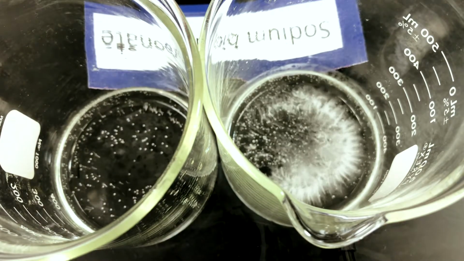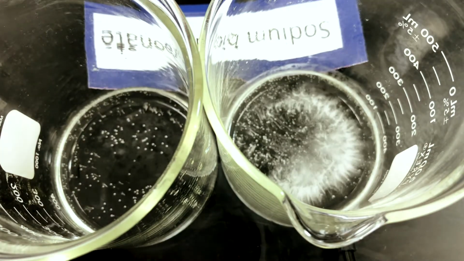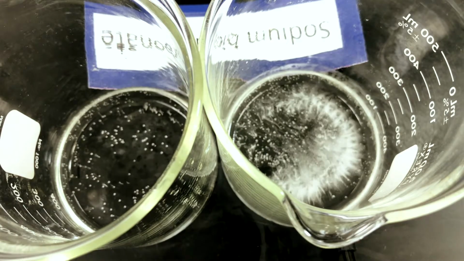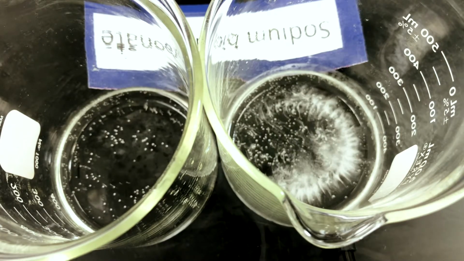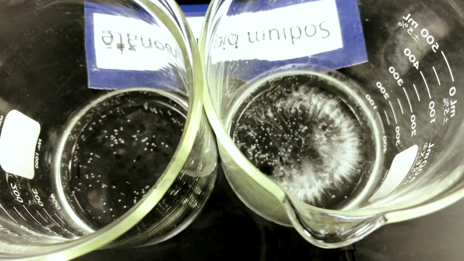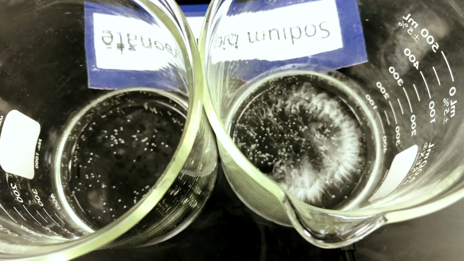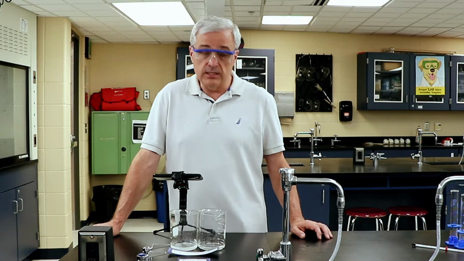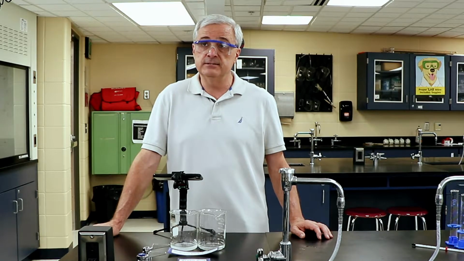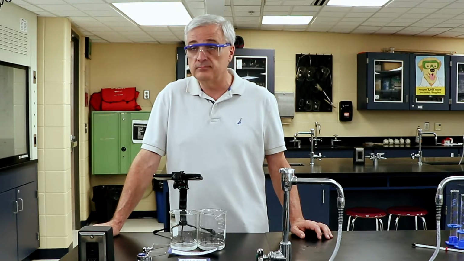One of the variables we're not going to do is agitate it. We're going to leave the beakers alone because agitating would cause the molecules to move around and could affect our timing. So we're going to just let them run. We are coming up on the 2-minute mark right now. That is 2 minutes.